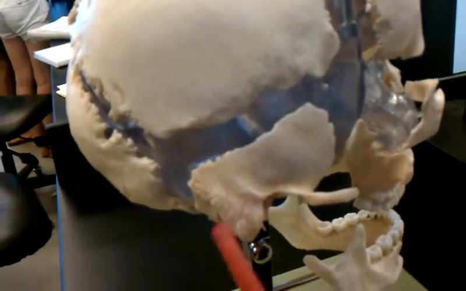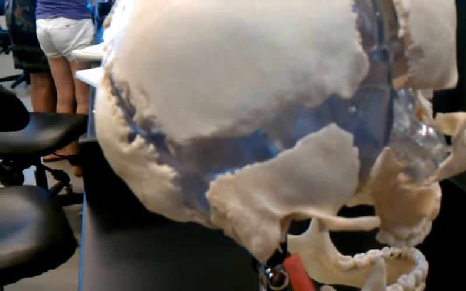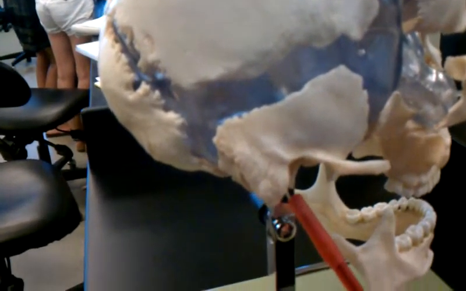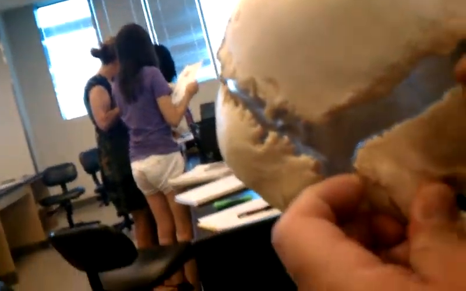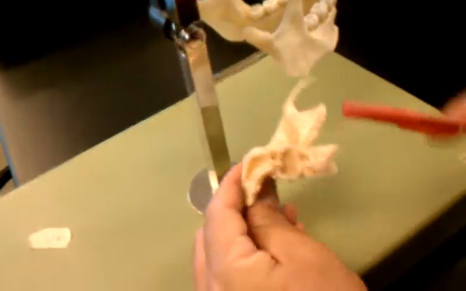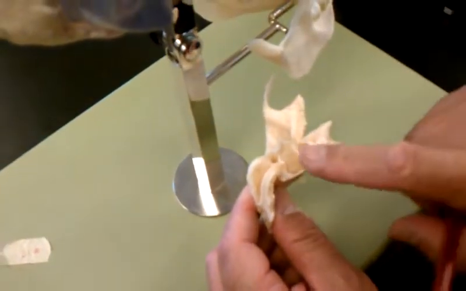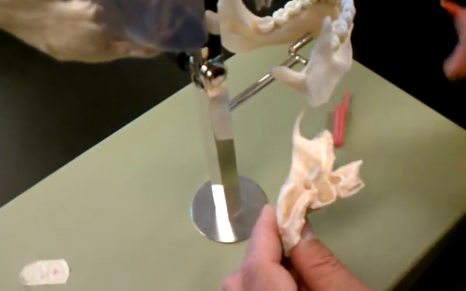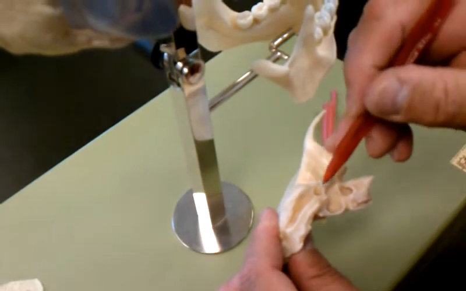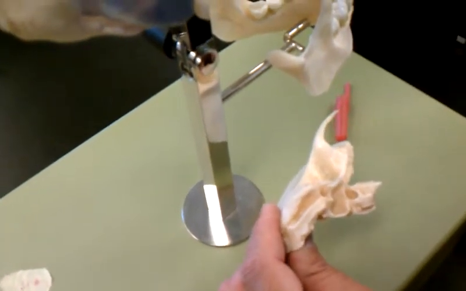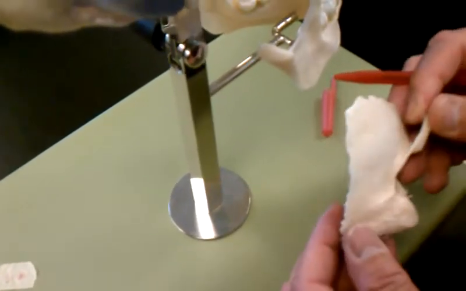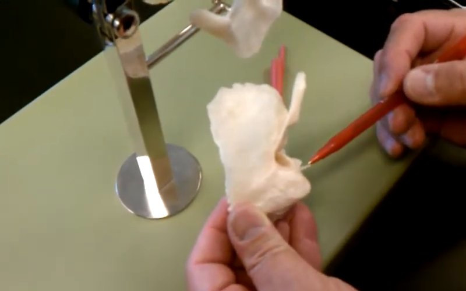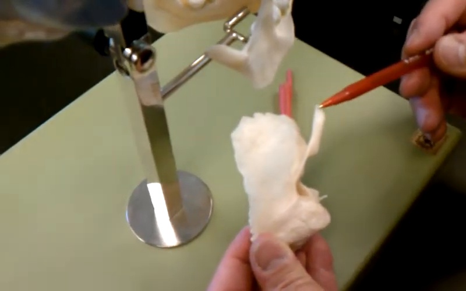Then I think the one that contains a lot of bone markings is going to be the temporal bone. Here you have the mastoid process, the styloid process, this needle-like structure, and then between the mastoid and the styloid process is this opening here, which is the stylomastoid foramen, where the facial nerve or cranial nerve 7 goes through. Mastoid process, styloid process, and this is the zygomatic process.